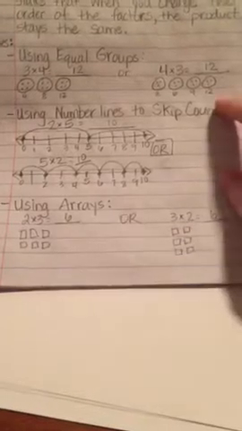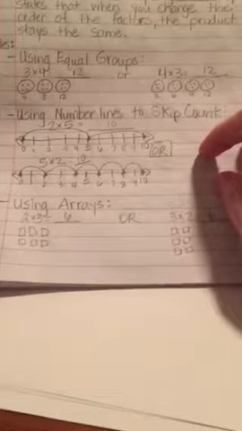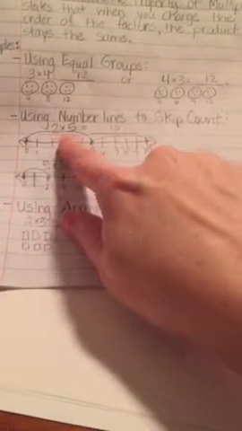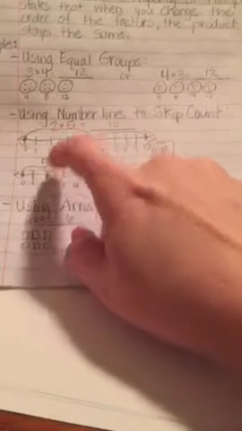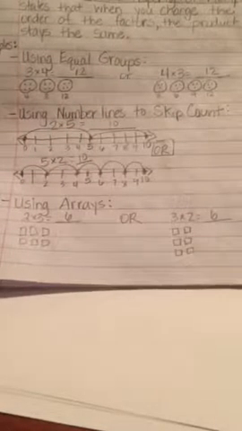I told them that this should be helpful to them, especially when they start their time test, because if they know what 2 times 5 is, then they should know what 5 times 2 is. It's the same set of numbers. It's just flip-flopped, and we're going to get the exact same answer.